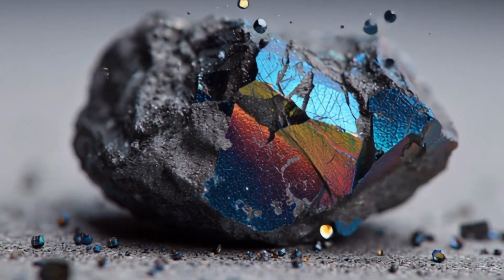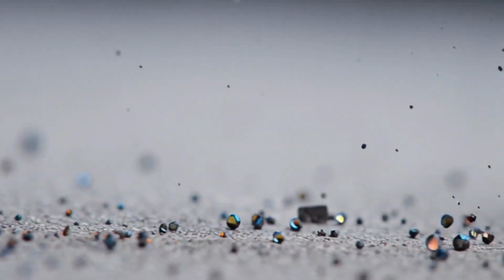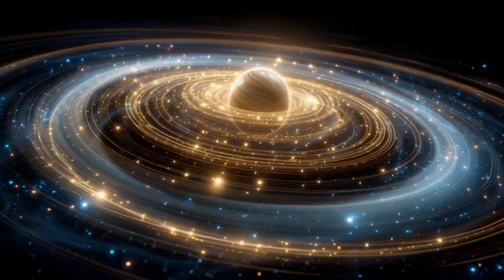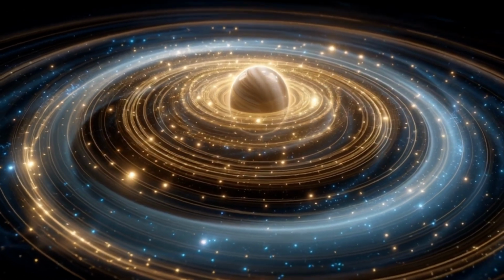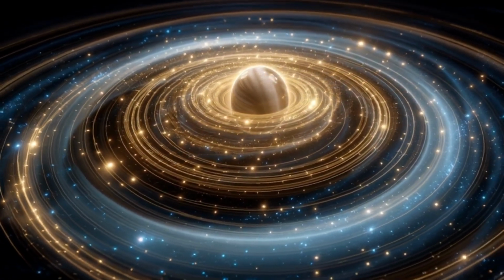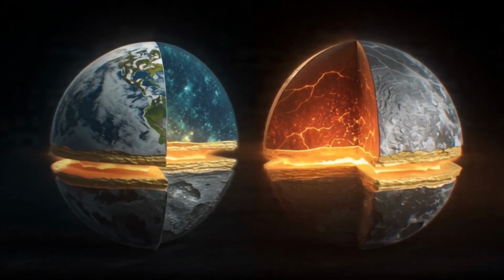Its half-life is short compared to Earth's age. But that's actually useful, because it lets scientists piece together what happened in the first 100 million years of the solar system. The amount of tungsten in Earth's rocks depends on when the planet last separated into rock and metal layers. And here's the catch.